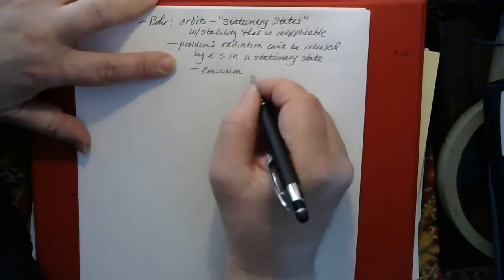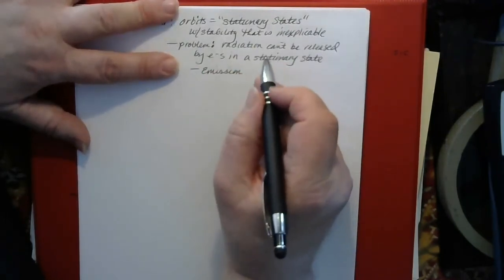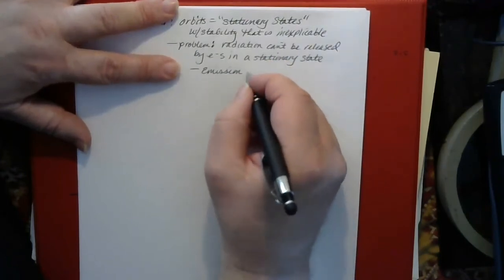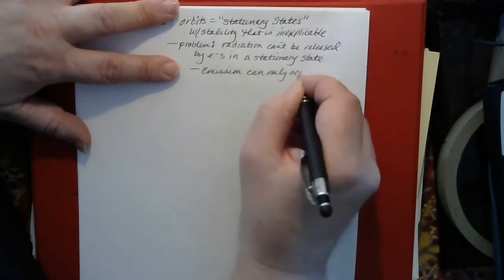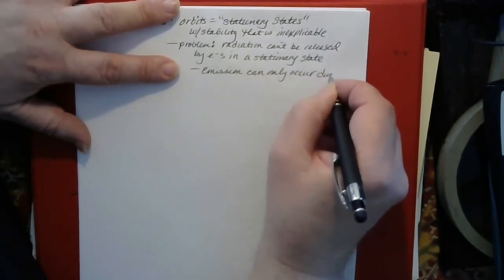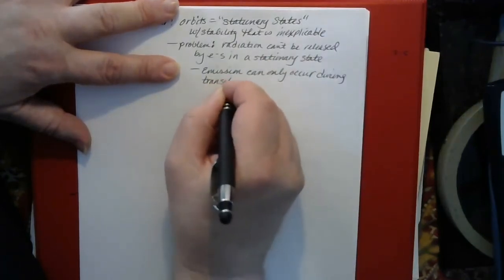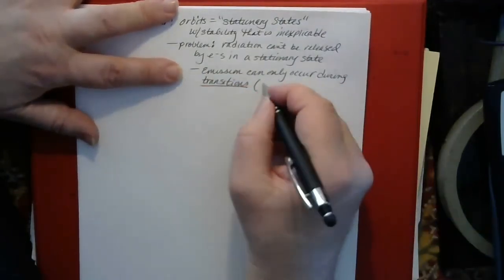And so he theorized that emission of electromagnetic radiation can only occur when changing from one orbit to another. And that's known as a transition.